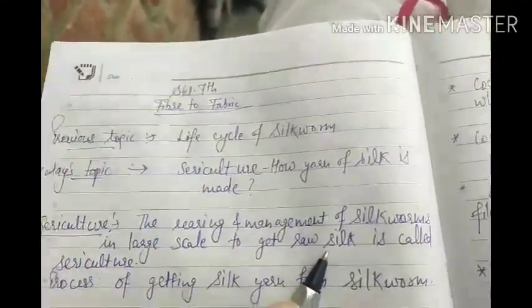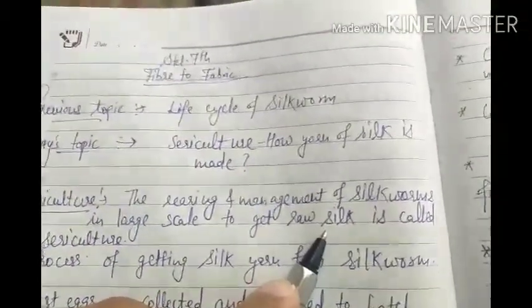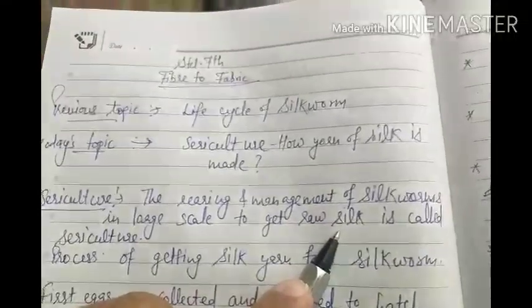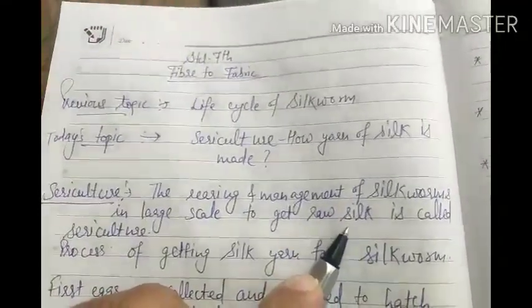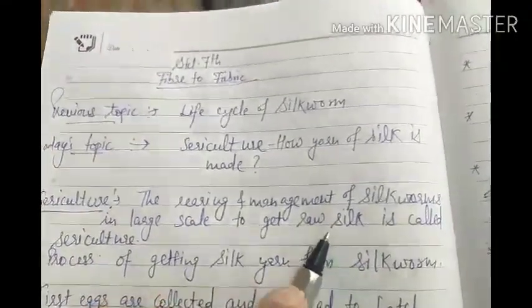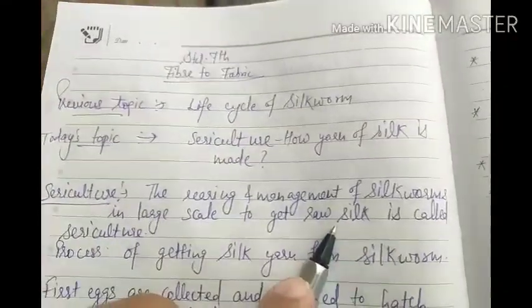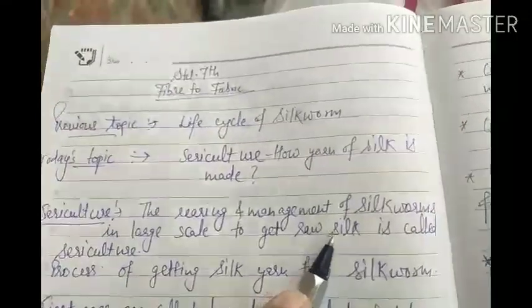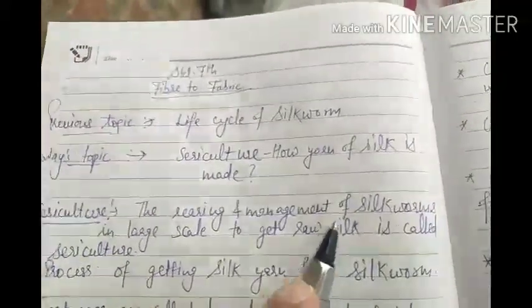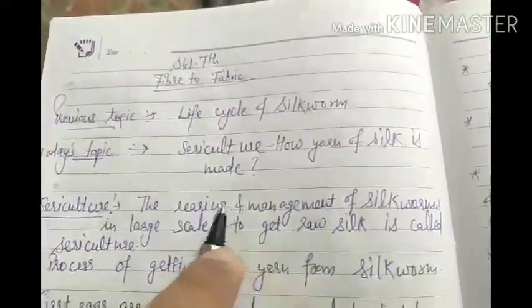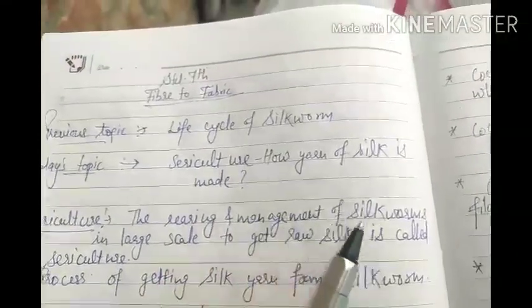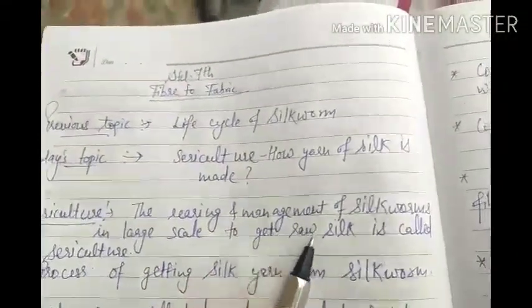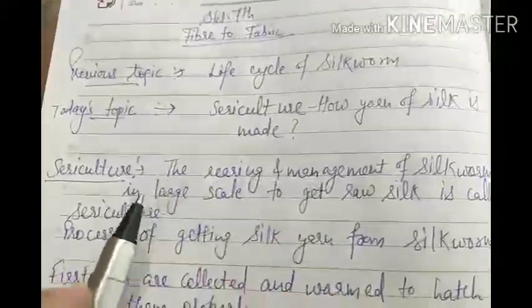Raw silk means that from it thread or yarn is prepared. It's not ready to prepare the fabric, so that is called raw silk. For every material we must have a raw material, so that's why we call it raw silk. So this process by which we rear and manage the silkworm and get the raw silk is called sericulture.